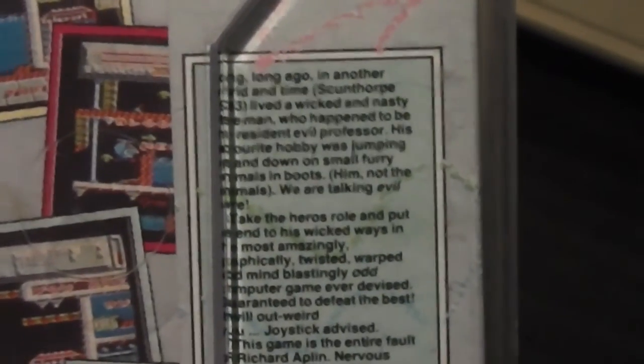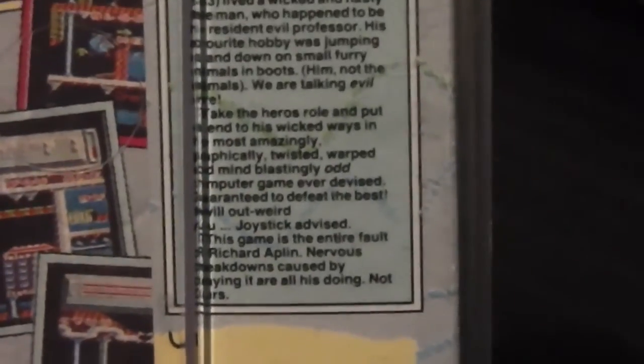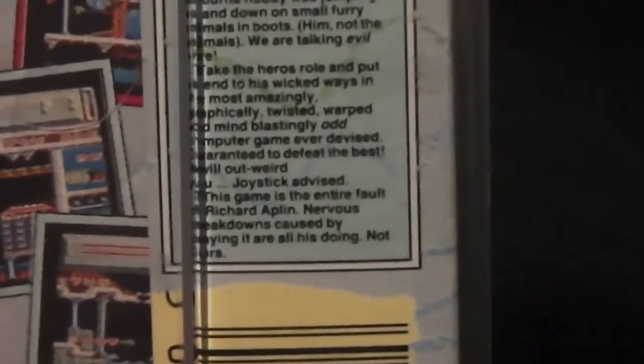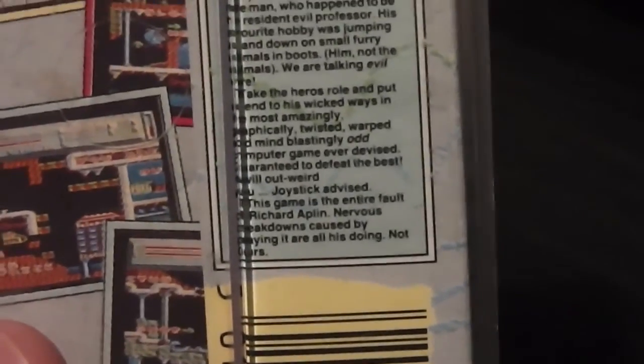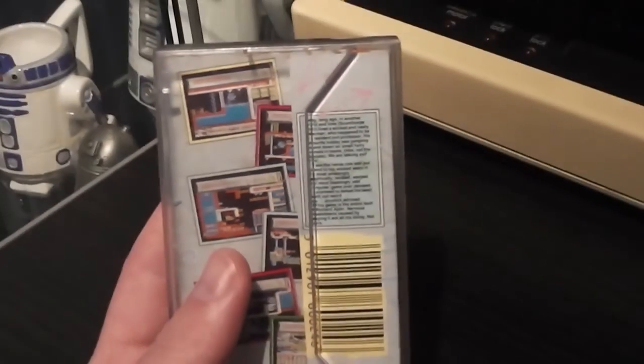which is very extensive and I'm not going to bother reading it all, but basically there's an evil guy and you've got to take the role of the hero and put an end to his wicked ways. And the most notable thing about this blurb on the back would be that the game is the entire fault of Richard Applin. Richard Applin, previously to me best known for doing the loader games, the Invader Load and Load and Play games for the Commodore 64 Mastertronic games.